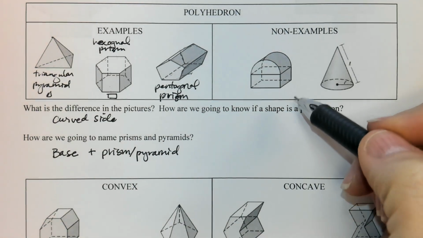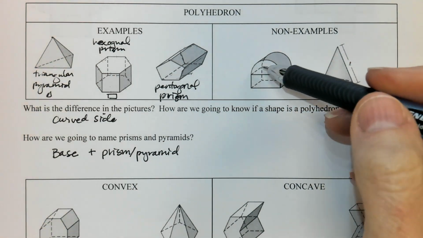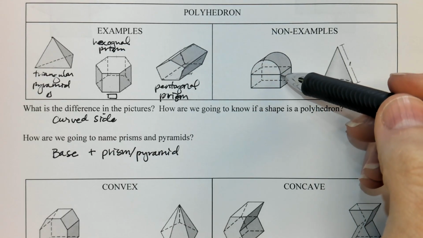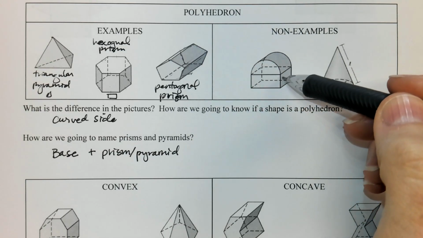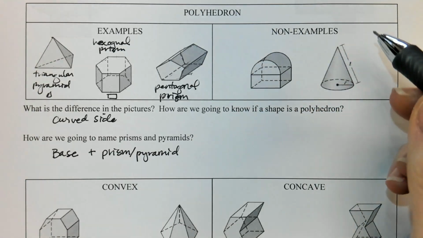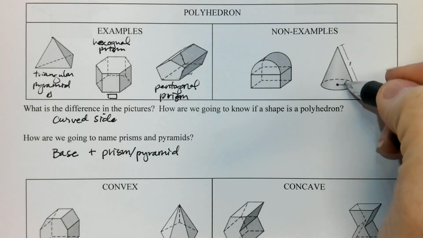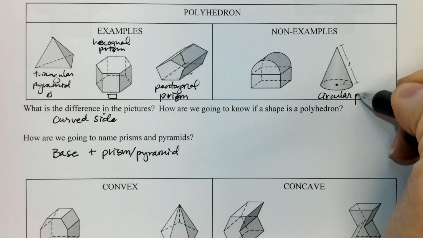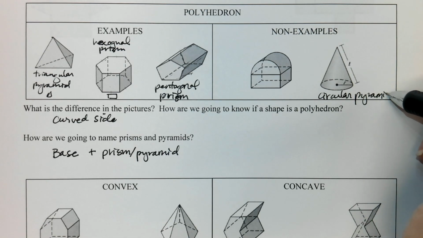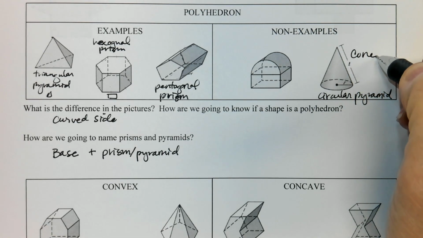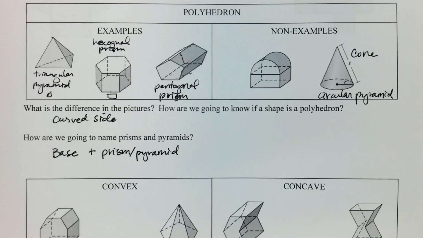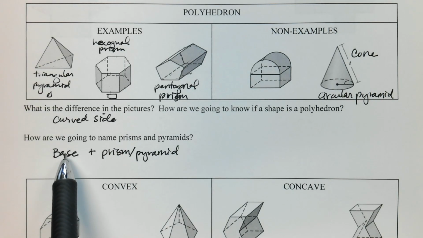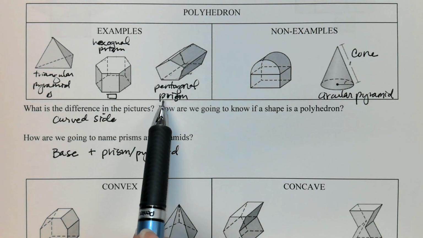This one doesn't really have a name since it's made up of two shapes together, kind of like a half cylinder and then a rectangular prism. This one we can talk about. You could call it a circular pyramid, but we have a more common name for it. We call this a cone. So there are lots of shapes that we're going to be naming. We always start with the base, and then we talk about whether or not it is a pyramid or a prism.